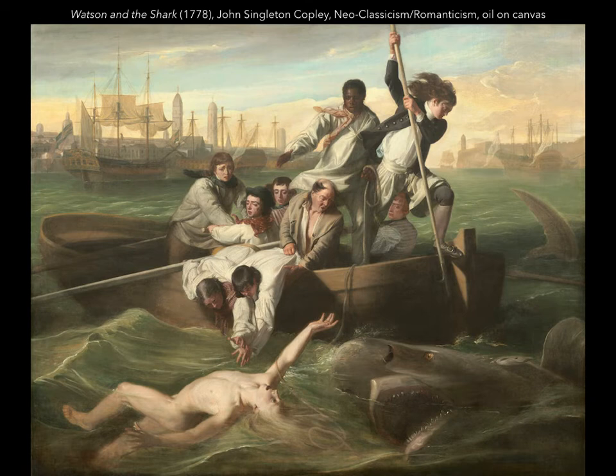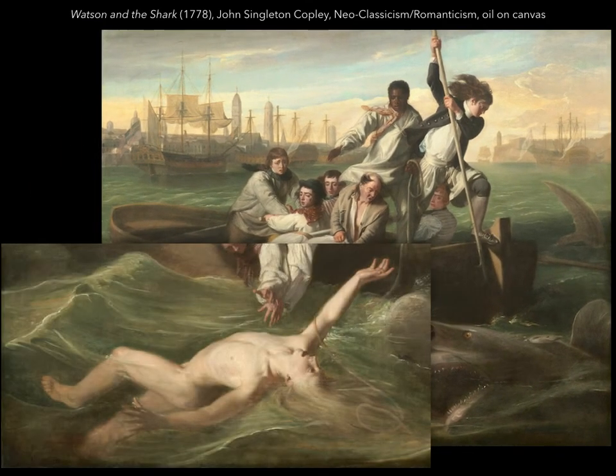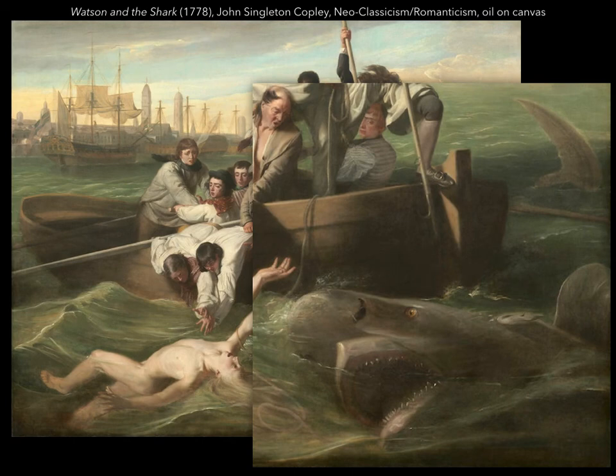We have a man with flowing blonde hair in the water, with this really dynamic composition of figures trying to help him, while an odd shark, shall we say, opens his jaws in attack in the bottom right. So, here we have this story that he is giving us. It is a kind of contemporary history painting again. So there's our man with the flowing blonde hair. This is Watson, Brooke Watson. I'll tell you the story in a second. And then here you have the shark.